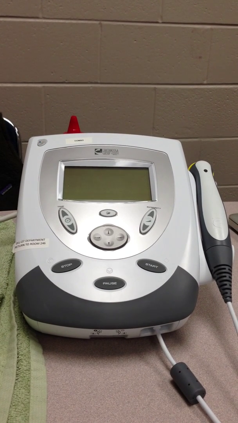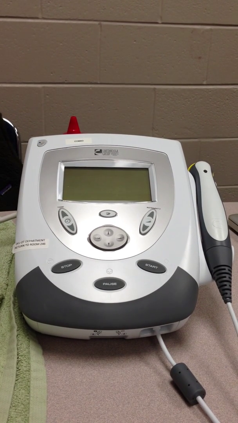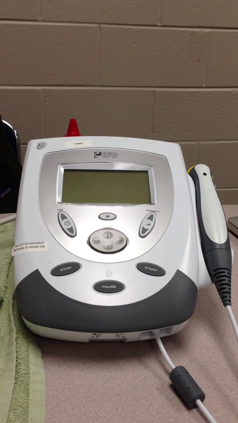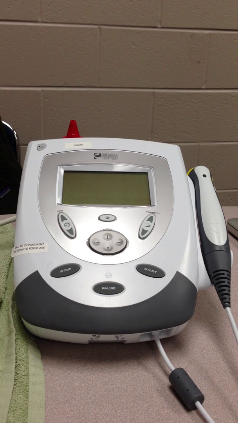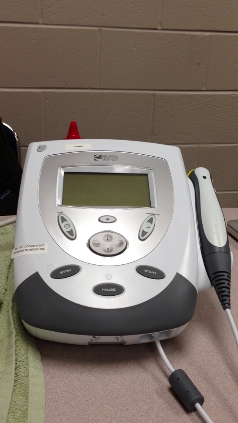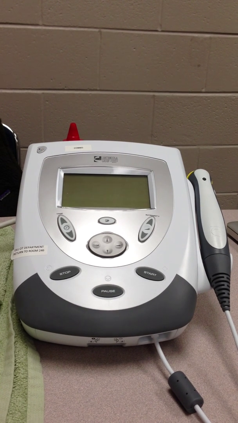Establish appropriate dosage based on the goal of intervention. Set intensity and quickly apply the transducer to the skin. At the end of treatment, turn off the power, clean and dry the patient, and clean the transducer. Perform all appropriate post-treatment evaluations.